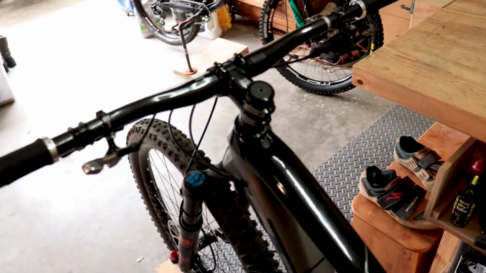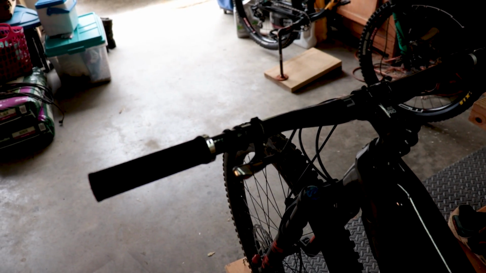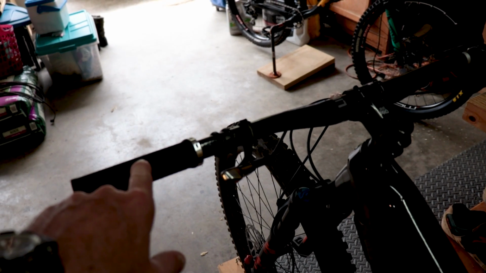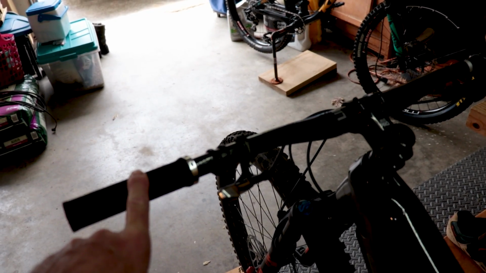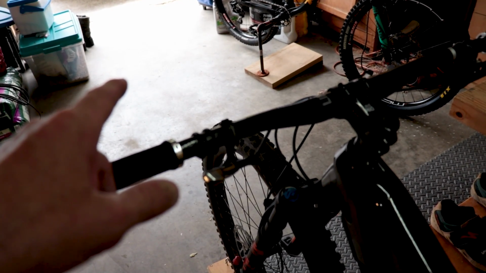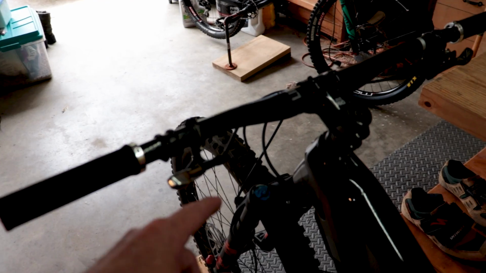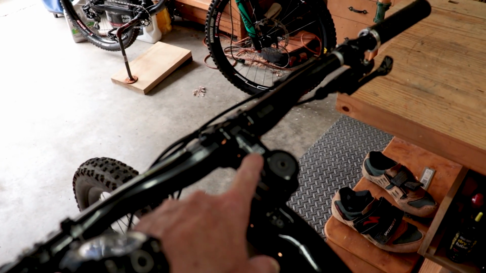So I'm going to show you what I'm going to call the real reach and real stack, which are going to reference the bottom bracket to the point in the middle of the grip where we're actually holding onto the bike. That way we can actually compare different bikes with different dimensions that take into account different bars, stems, and stacks.